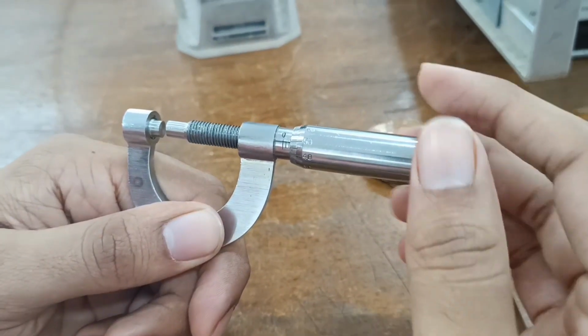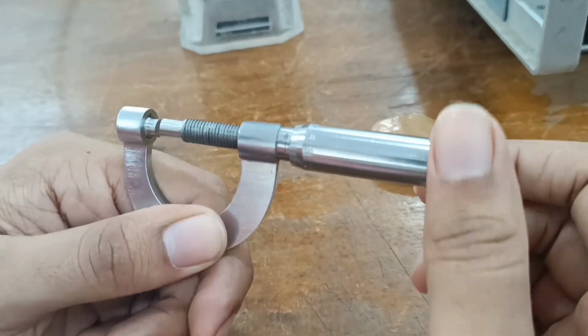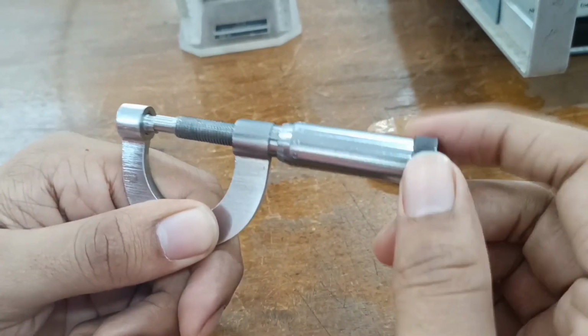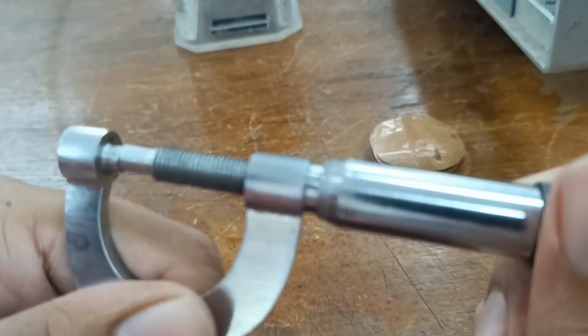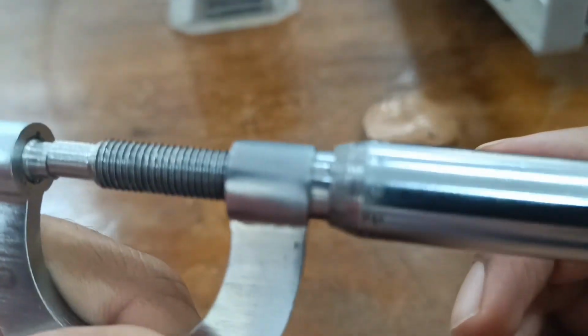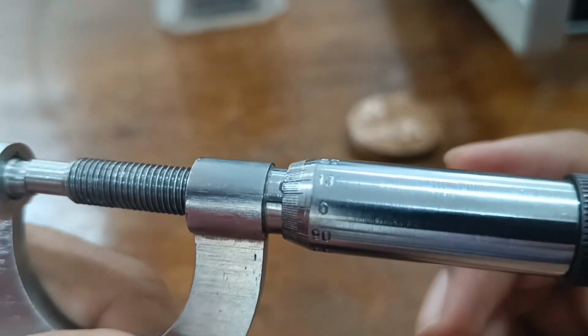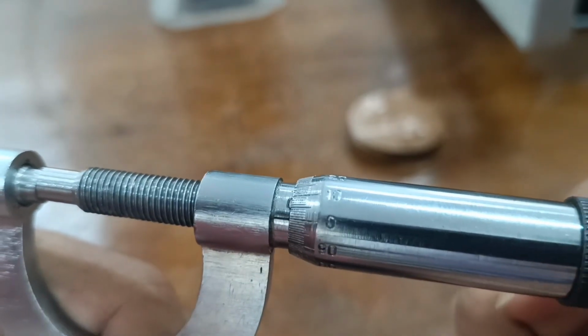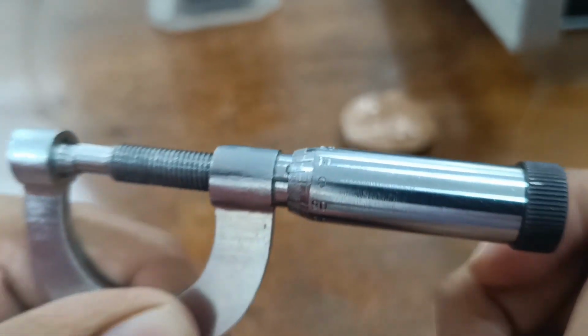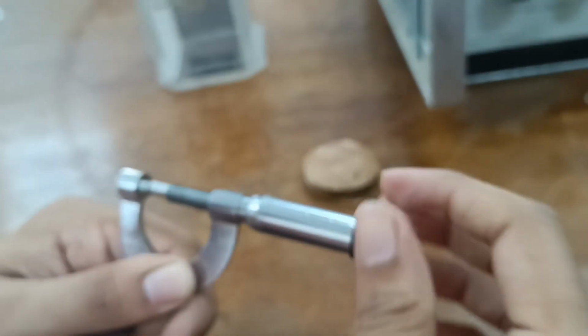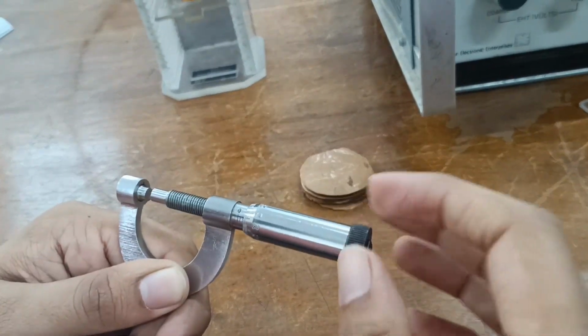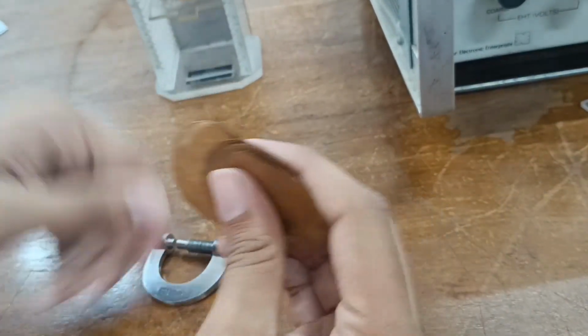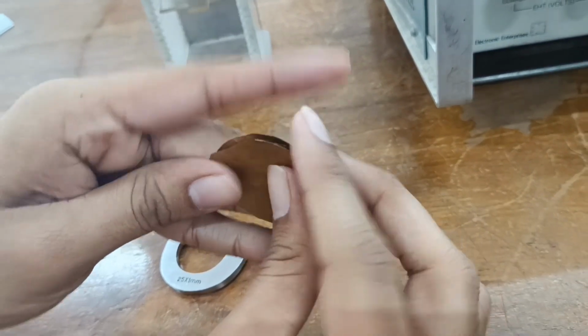Now let's move to the procedure of the experiment. For the experiment, we need to measure the thickness of the copper sheets that we are using. For that, we are using a screw gauge. This screw gauge gives a zero coincidence value of 0. Now we are measuring 10 sheets of copper, which is cut from the same sheet of copper.